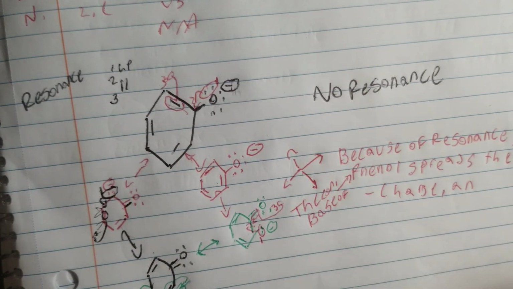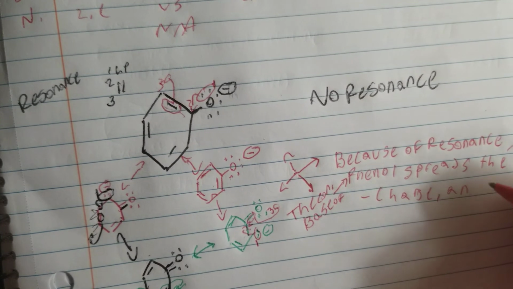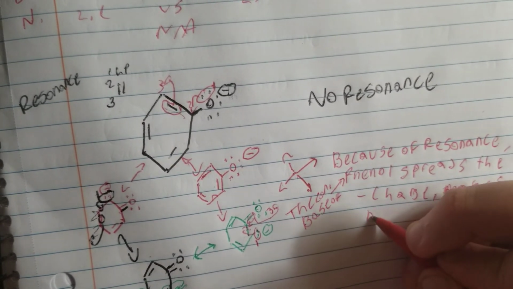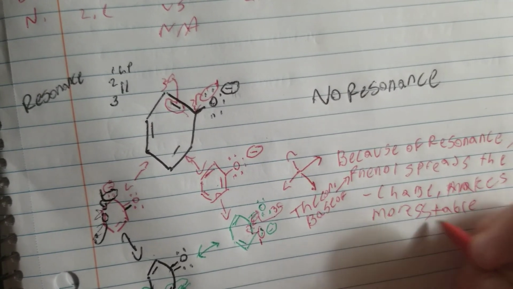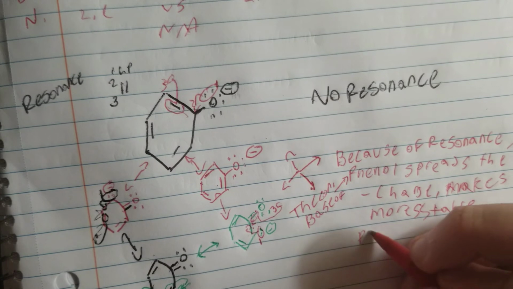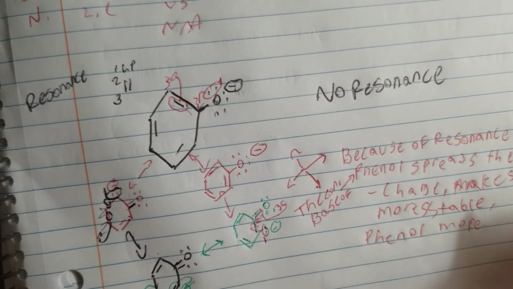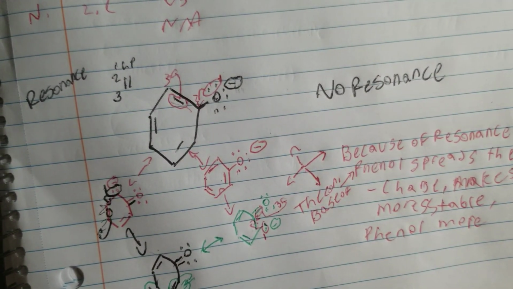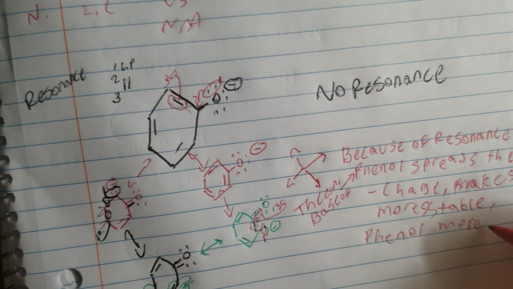The conjugate base, which is what we've determined here, spreads out the negative charge. And that makes it more stable. And then phenol itself would be more acidic, because the more stable, the closer to neutral you have in a base, the stronger the acid in turn will be.